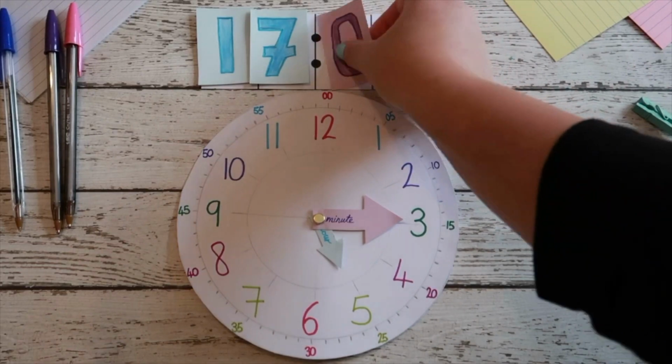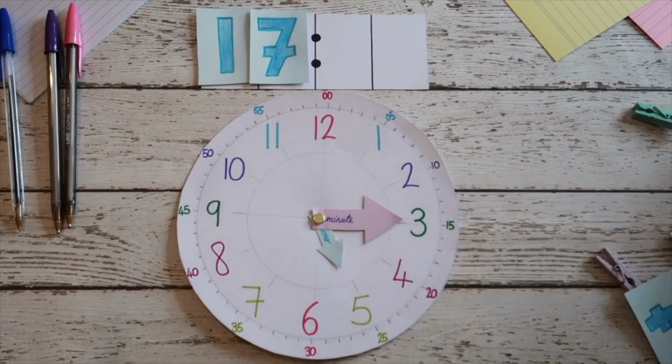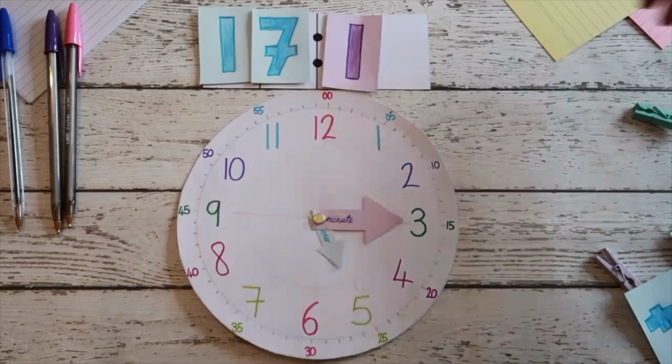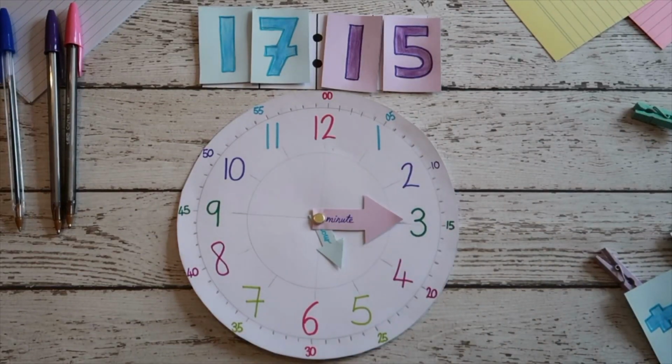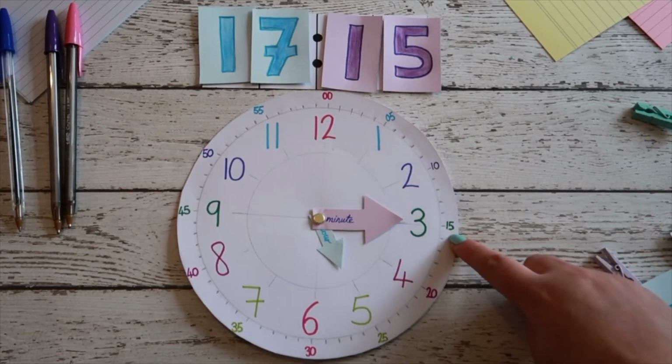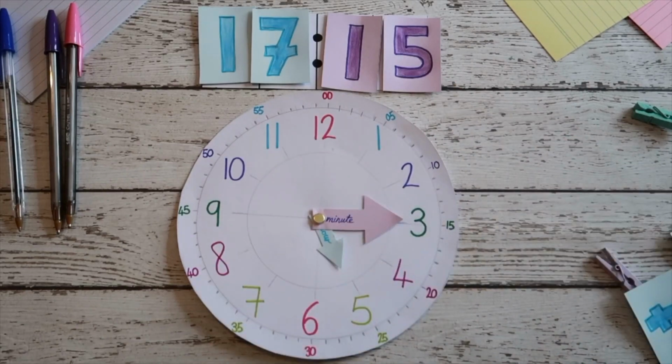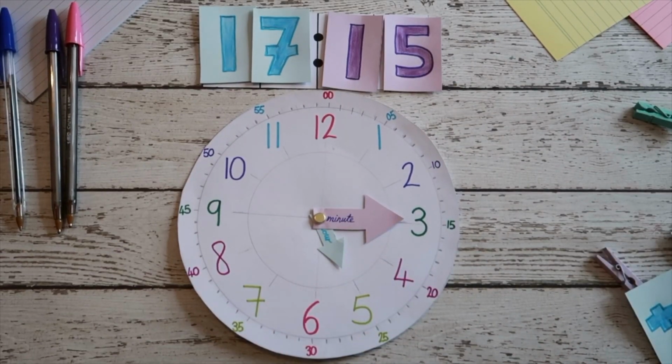The only thing that's changing is the minutes, the lilac colour, because that's the hand we've moved. We didn't move the blue hand, so that's going to stay the same as 17 if this was PM. We can see the minutes there, it says 15. So 1715 would read 5:15 in the afternoon.